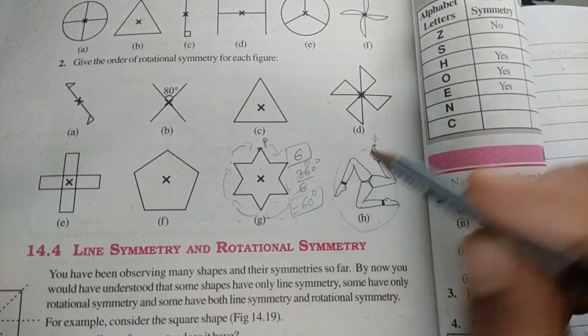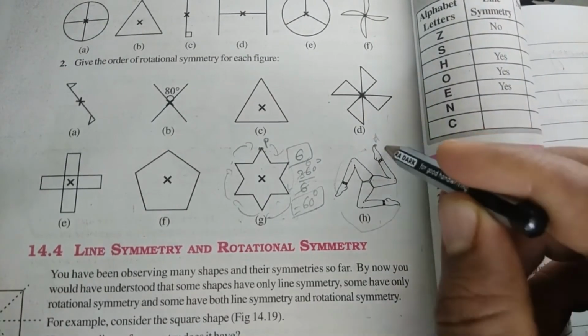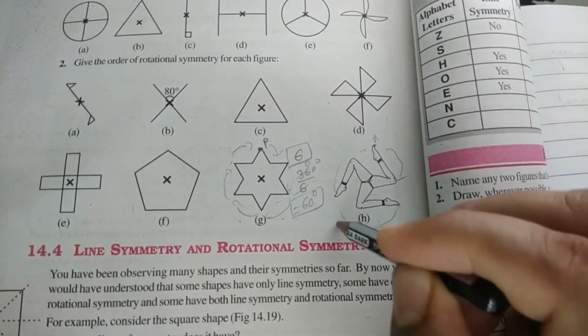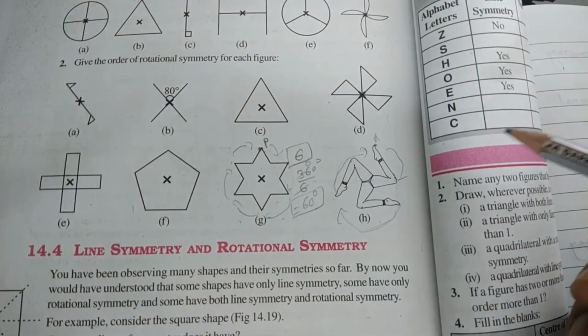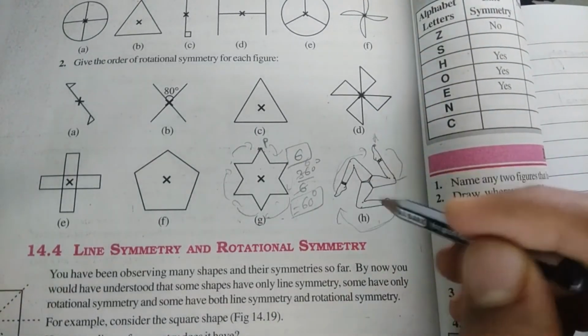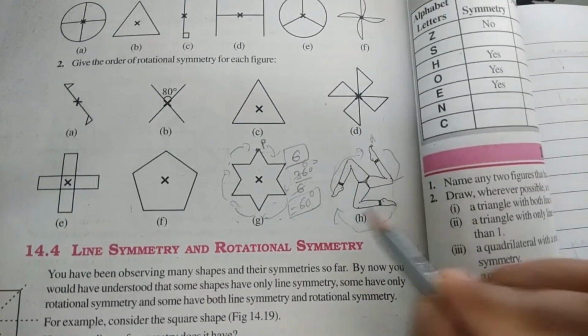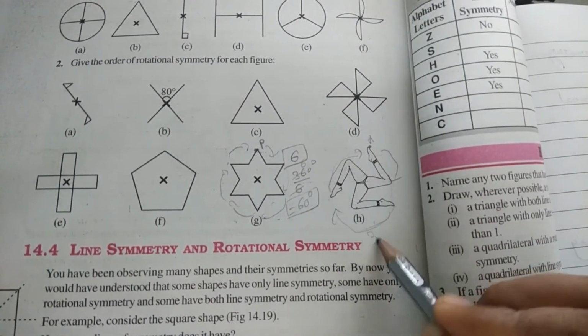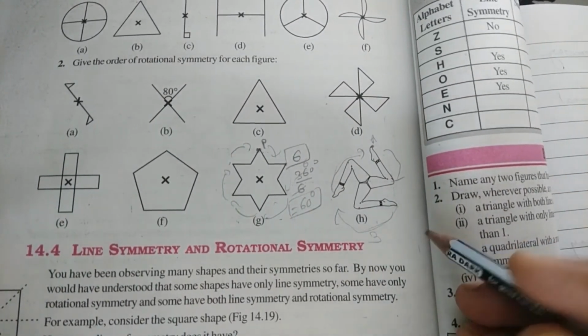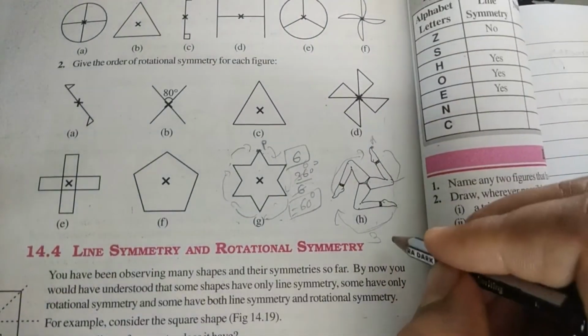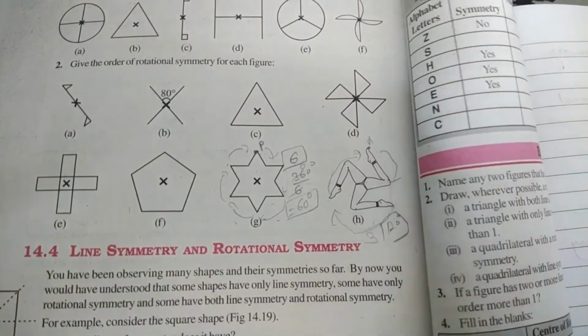So how many times have we rotated? That is 1, 2 and this is 3. So 3 times we have rotated, and in these 3 times we get an exactly same copy, and that's why the order of rotation for this shape is 3. And what is the angle of rotation? That is 360 divided by 3, which is nothing but 120 degrees.